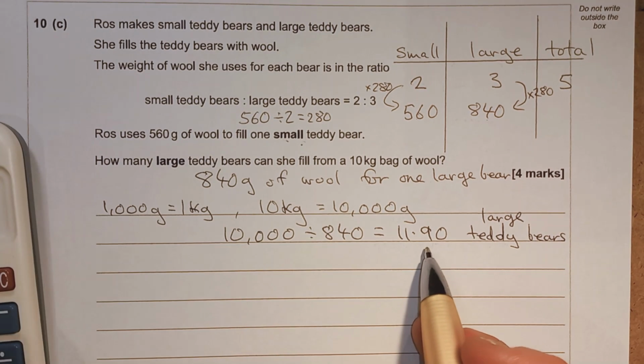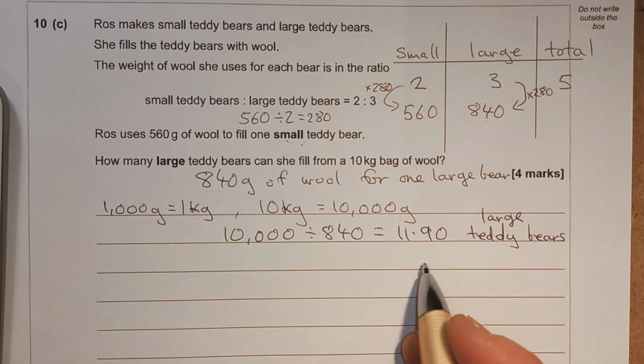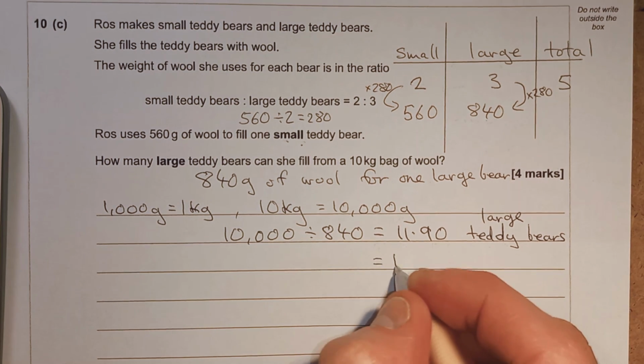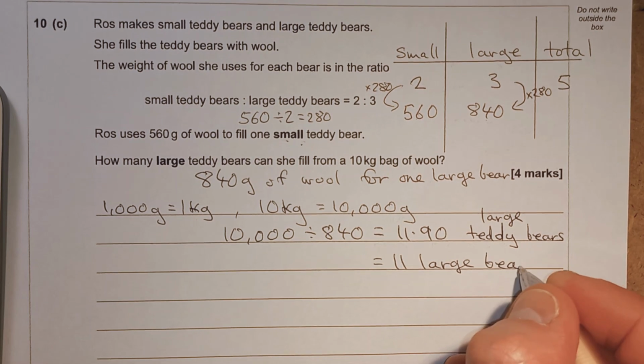Well, you can't really fill 0.9 of a teddy bear, so we're going to have to go with the number of complete teddy bears we can make, which is 11.